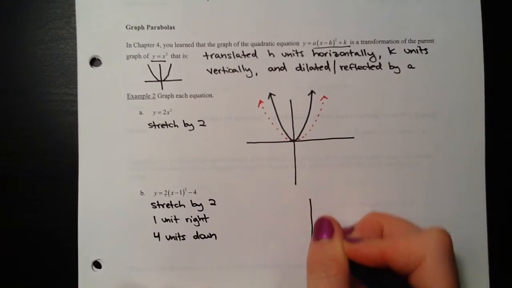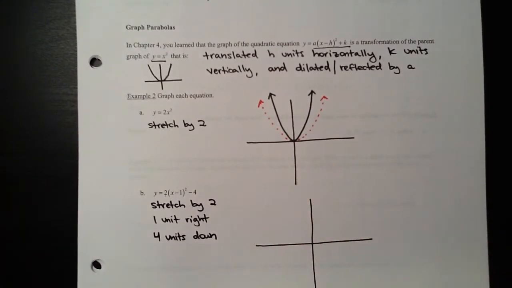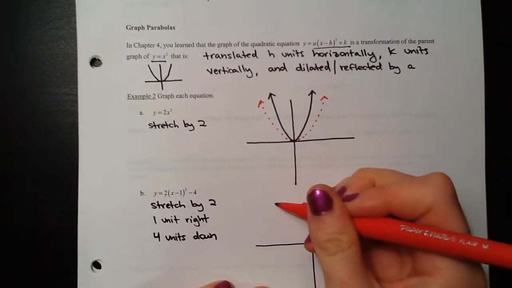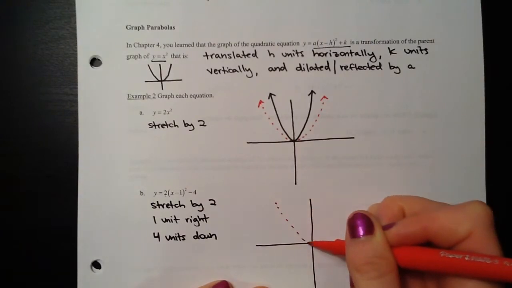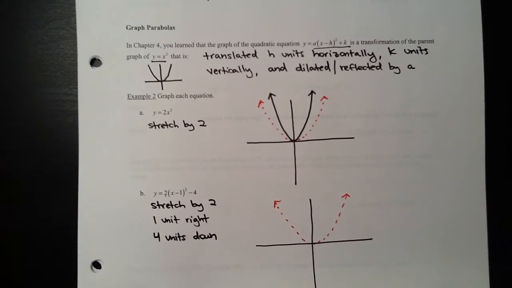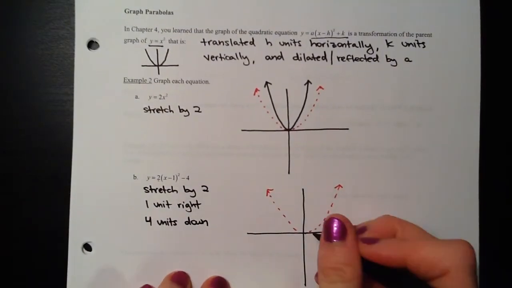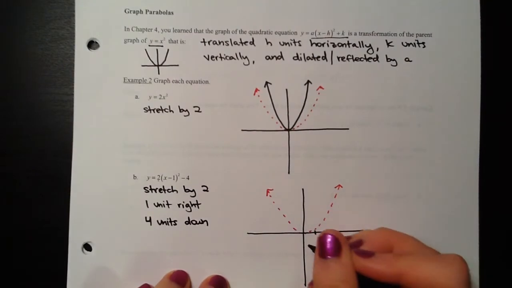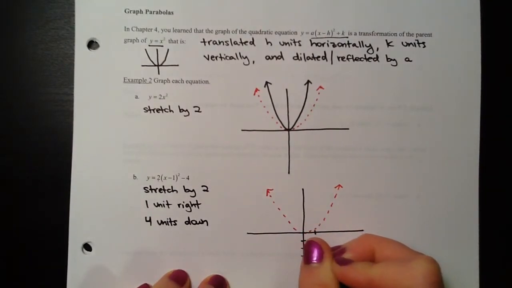Okay, so let's graph this one. I'm going to do the exact same thing. I want to show you what my original looks like. So this is just for comparison, so you can see the transformations that have been made. So that's my original x squared. I'm going to take that graph, I'm going to move it 1 unit to the right. I'm going to move it 4 units down.